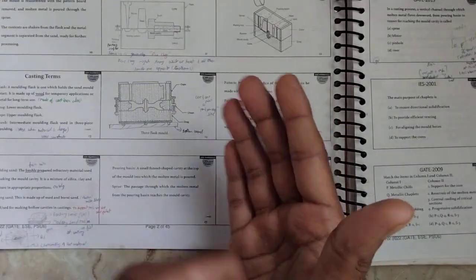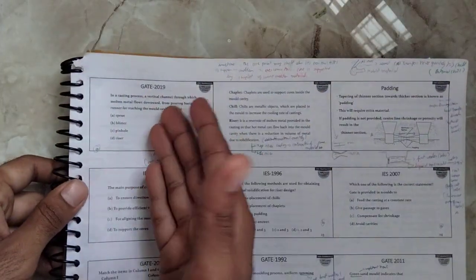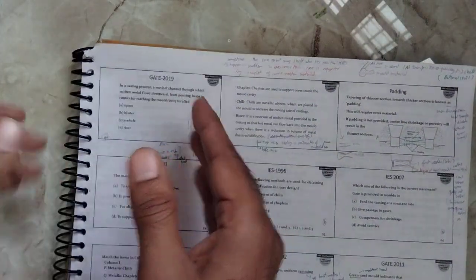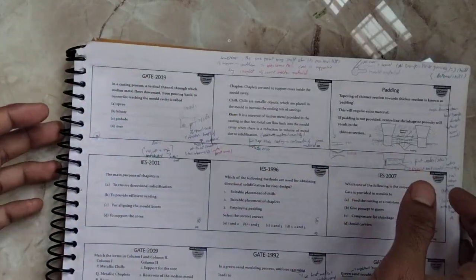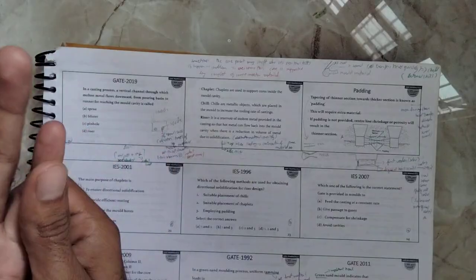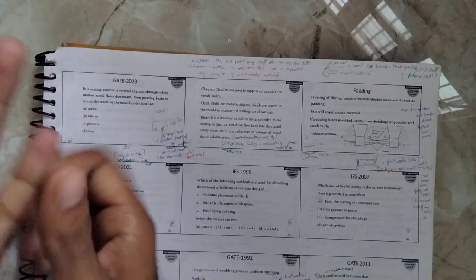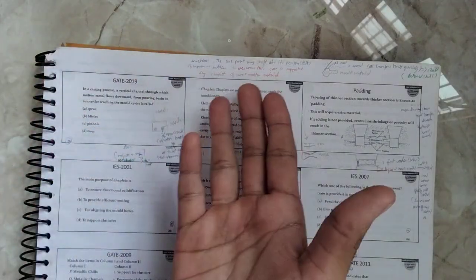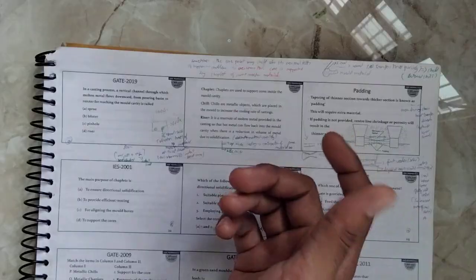Next I told you about the flask, the mold, the runner, the pouring machine, baking sand, and molding sand. The vertical channel through which molten metal flows downwards from the pouring basin to the runner is the sprue. Then chaplets: chaplets are important to support the core. And why chills are important: they provide external solidification, quicker, to increase the cooling rate of the casting. For the riser I told you it is a reservoir. Sometimes the core pins may be shifted, so we use the chaplets.